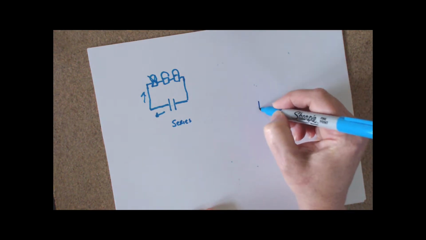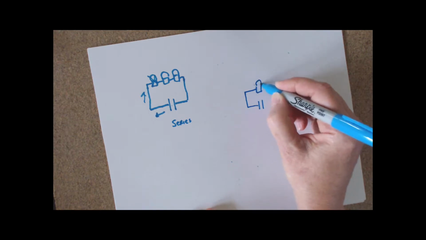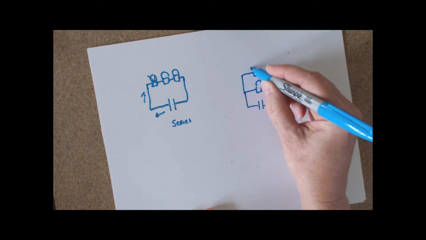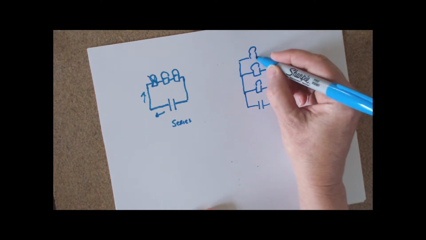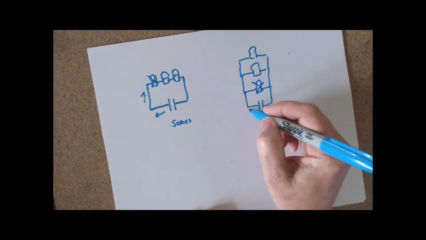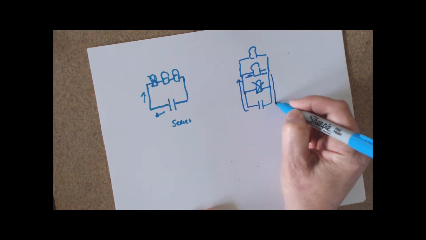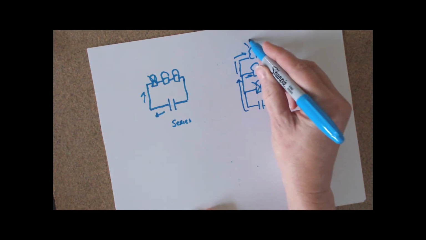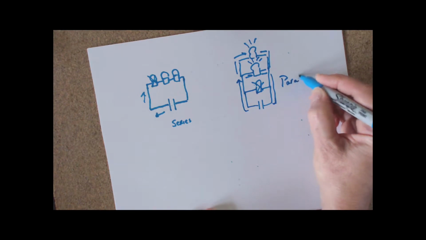In a parallel circuit, we have multiple paths for our electricity. So when we connect our 3 light bulbs in parallel, like this, if one bulb were to burn out, then the electricity could travel through this juncture and through this one, and both of these lights would continue to glow. This is a parallel circuit.